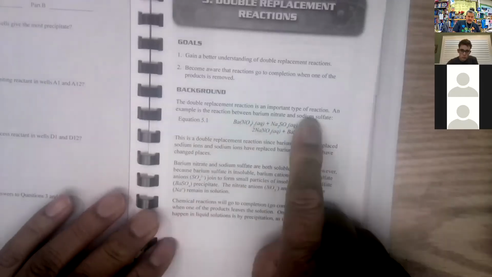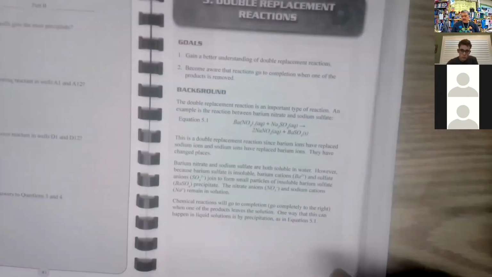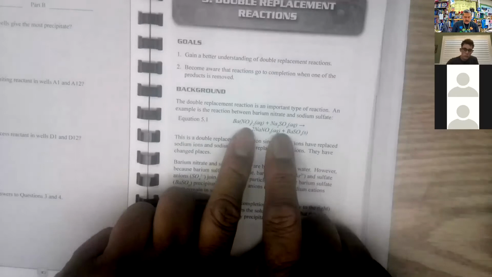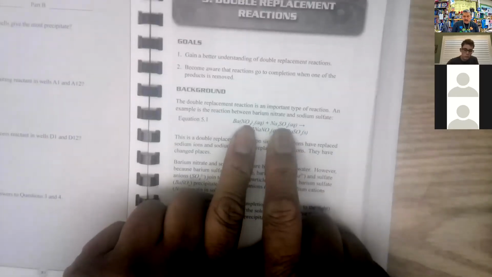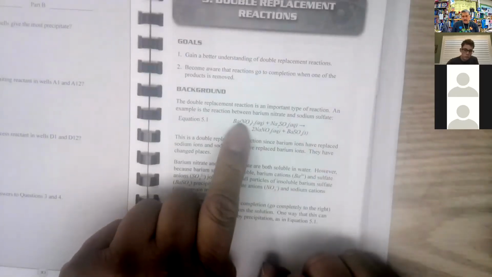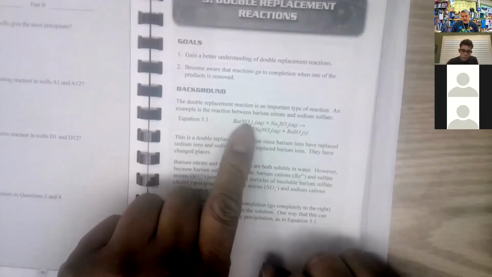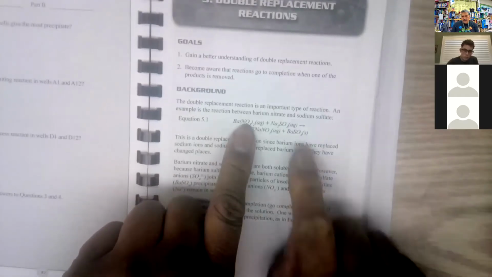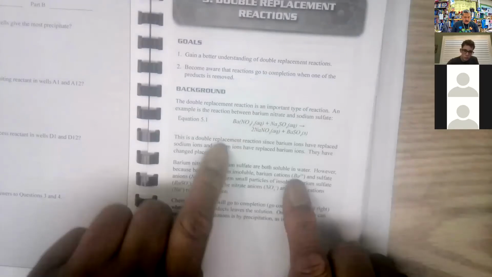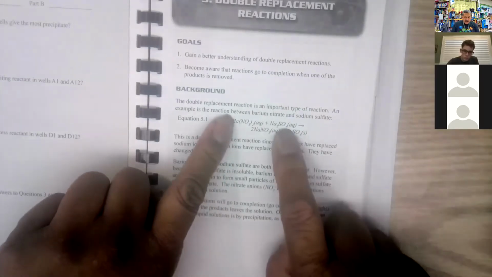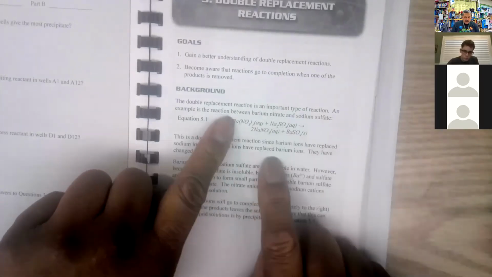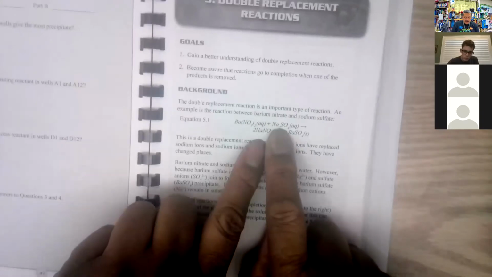We're going to do a double replacement reaction. Do you remember from the previous chapter what you're doing right here? In this chemical formula, you're taking the second species, the second component, and you're swapping it out basically. So you're going to get BaSO4, and then you're going to get NaNO3.